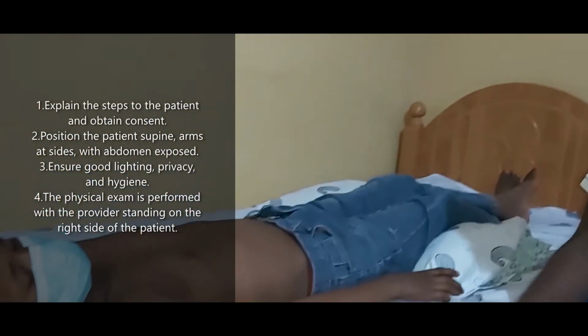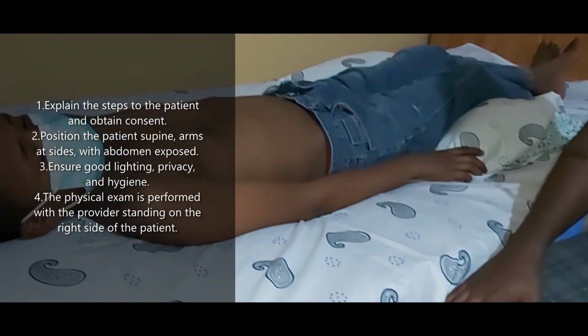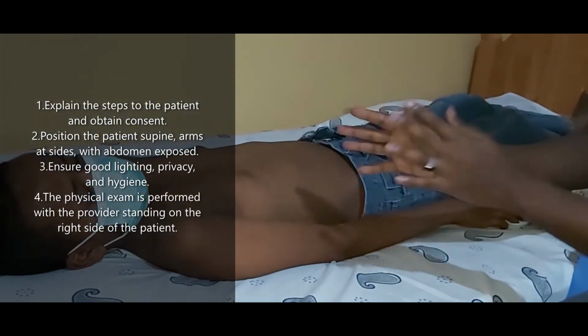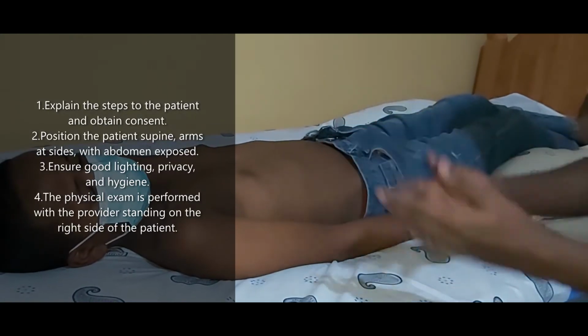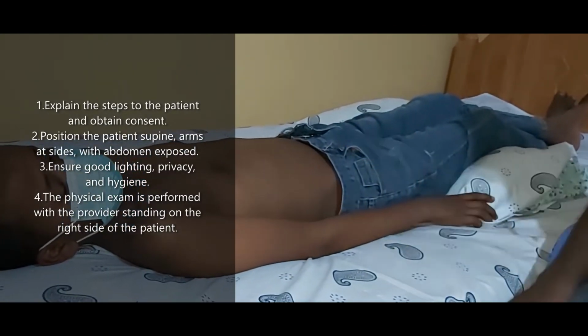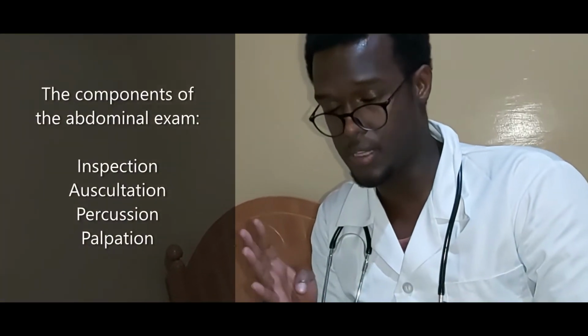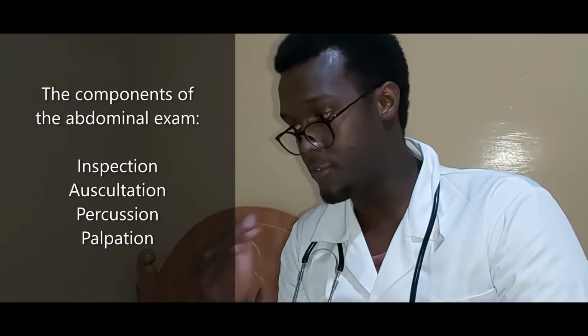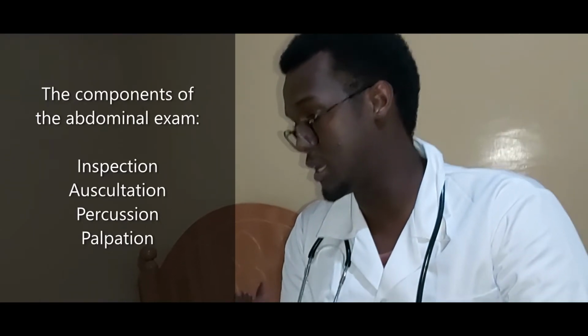Of course we will maintain privacy and hygiene, and our hands must be warm to be more appropriate. First of all we are going to do basically 4 steps: an inspection, and then we will do the auscultation, and then the percussion, and finally the palpation, which is the last part. So now let's begin with the inspection.